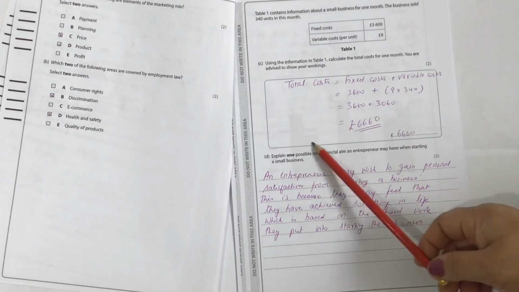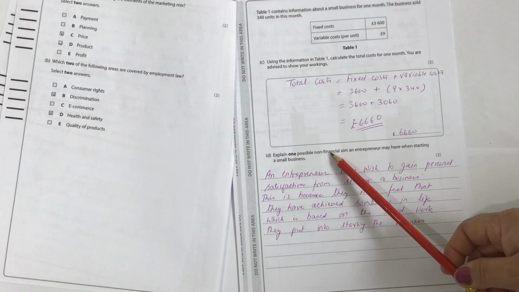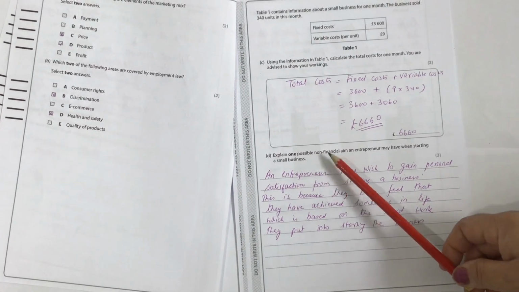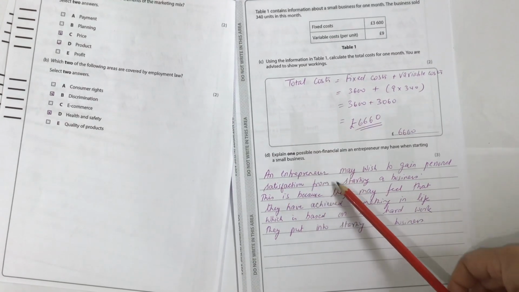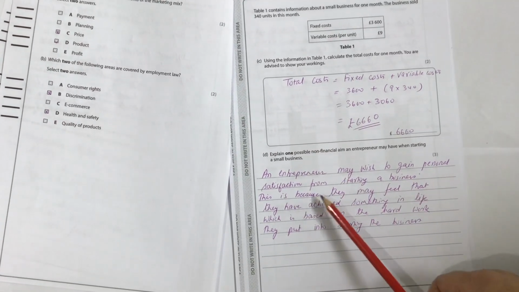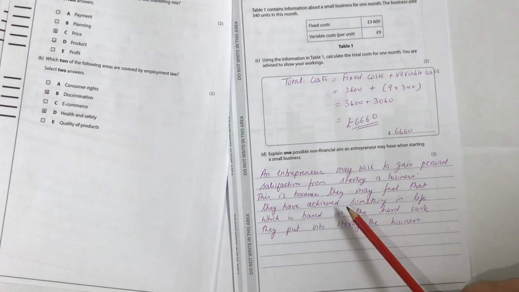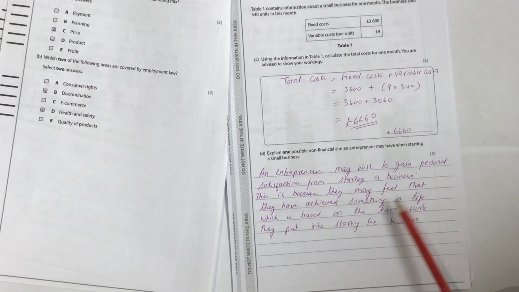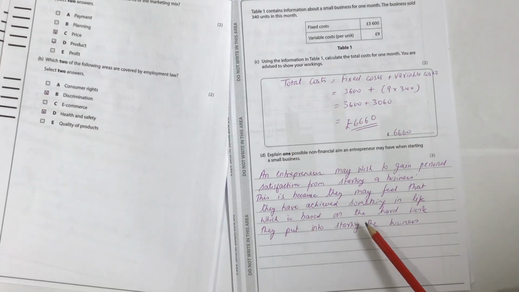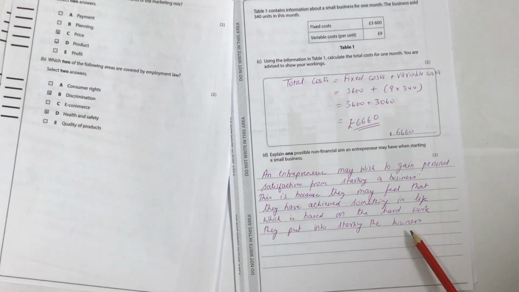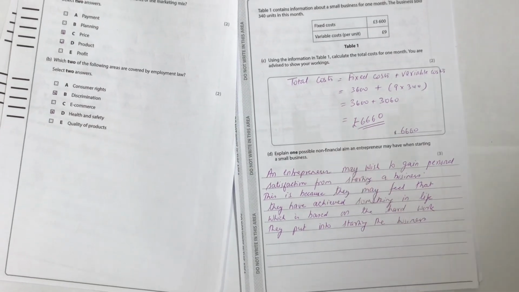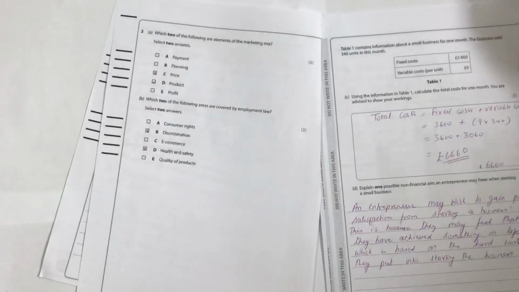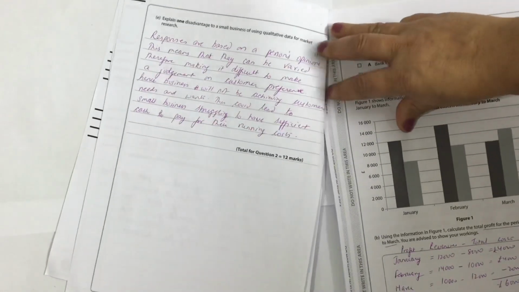Non-financial aim an entrepreneur may have when starting a small business. So this is specifically non-financial. Independence, success - success is financial. So maybe personal satisfaction, independence, they are non-financial. An entrepreneur may wish to gain personal satisfaction from starting a business. This is because they may feel that they have achieved something in life, which is based on the hard work they put into starting the business. So it's about their own personal satisfaction. So be careful if they ask non-financial. If the question is non-financial, you write about non-financial, which does not involve money.